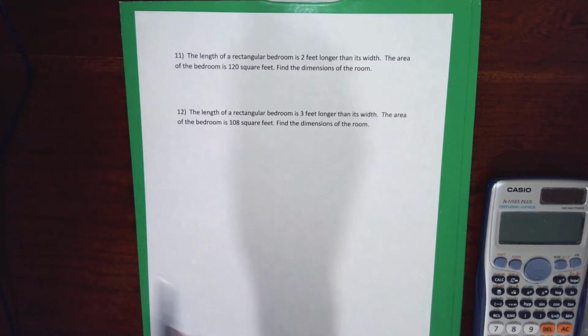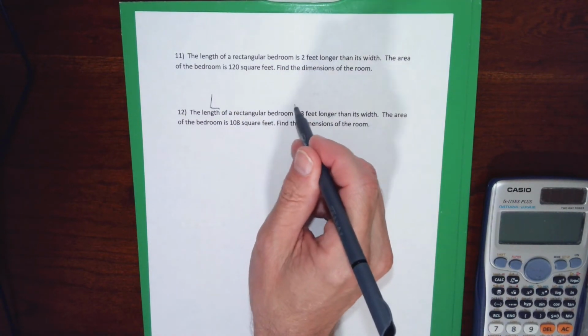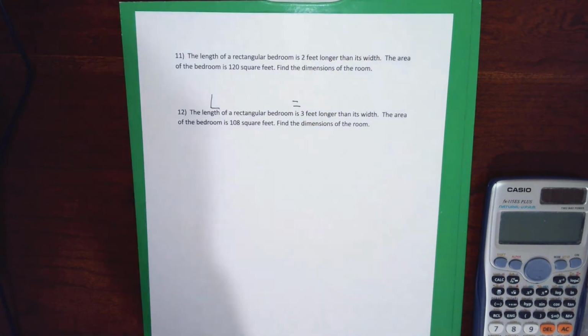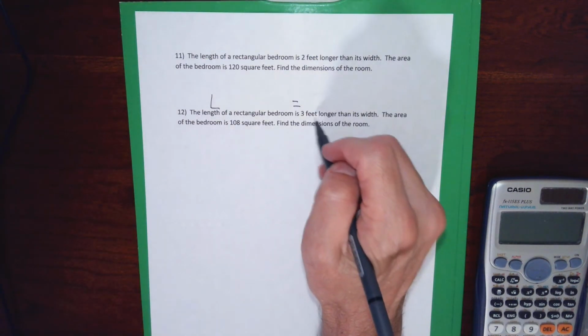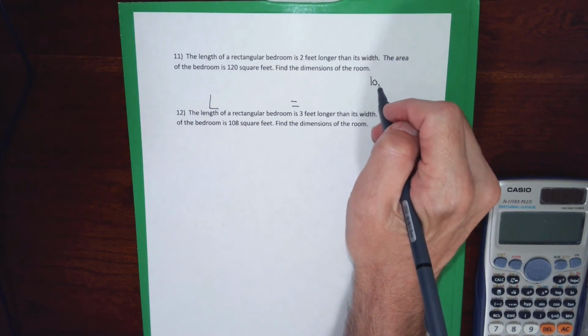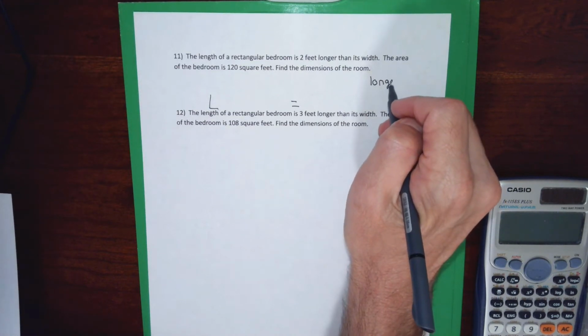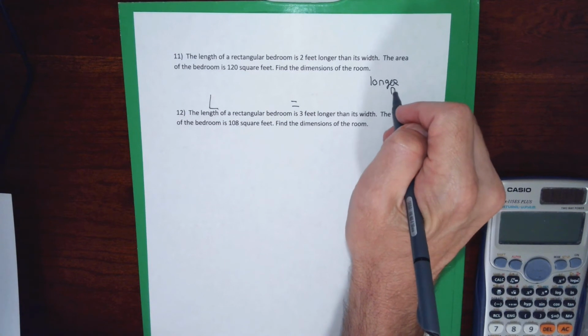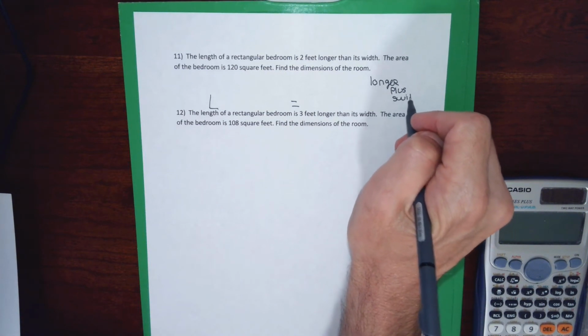So as I read through this first sentence, it says the length L of a rectangular bedroom equals, and then 3 feet longer than its width. That's like 3 more than its width. This side right here, the longer than, is going to be a plus word, and it's a plus that switches the order, just like more is a plus that switches the order.